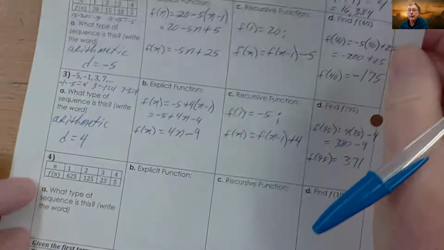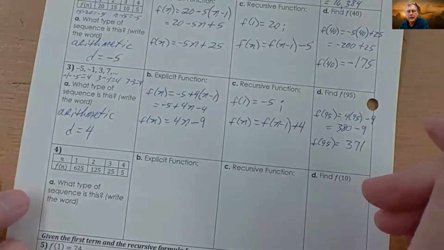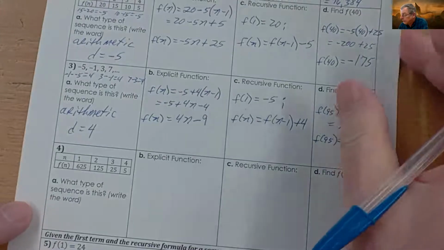How are we doing? Hopefully well. Now, if you're not understanding anything, ask your teacher. Okay, number 4.